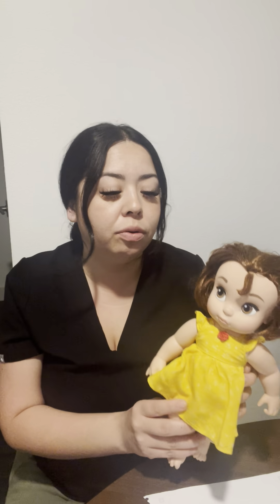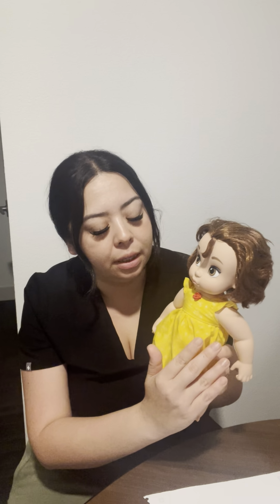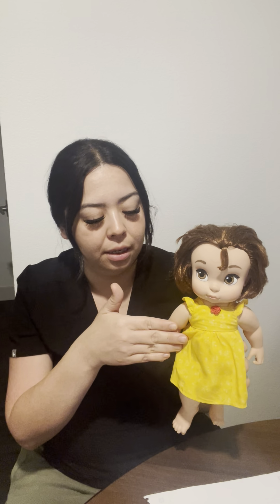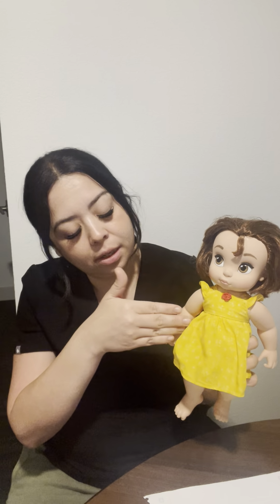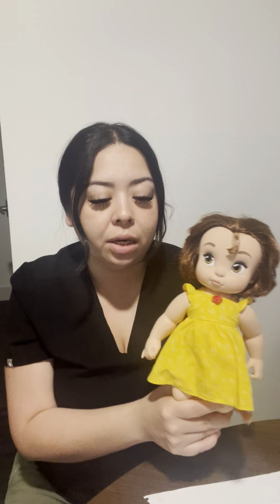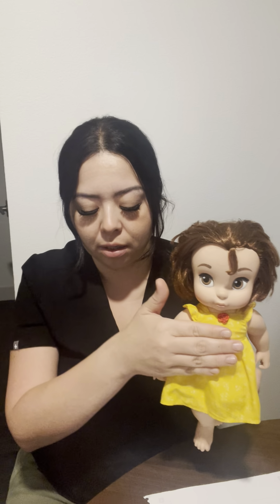And then lateral would be like the side of the body. So lateral could be like here to the side, maybe here in this region. And then medial would be the middle of the body, which I would say like right here.